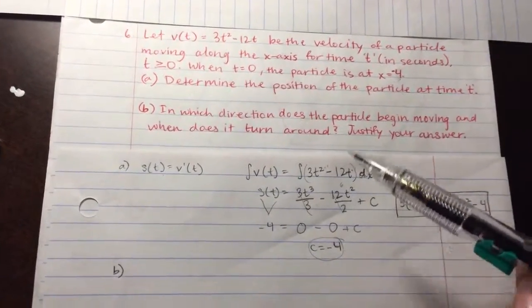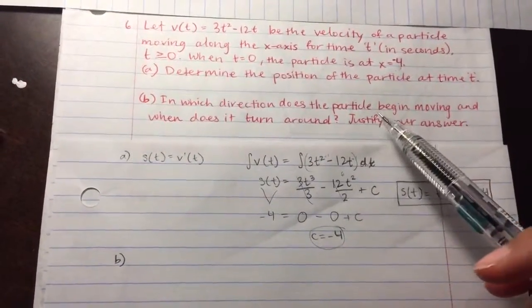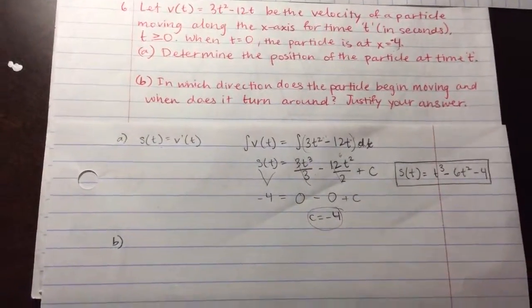Then for part B of this question, it says, in which direction does the particle begin moving and when does it turn around?